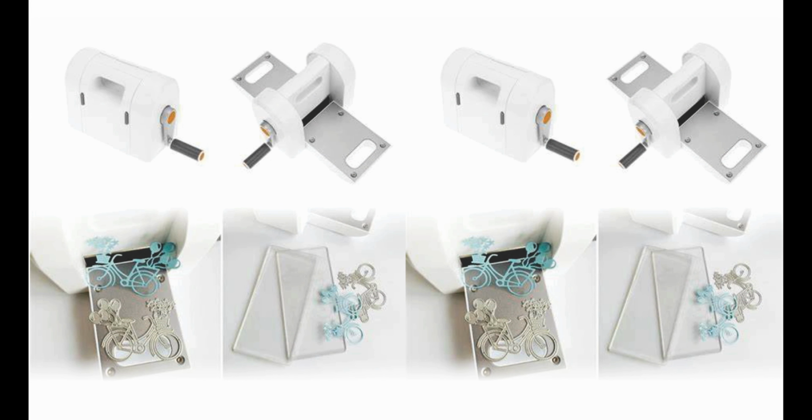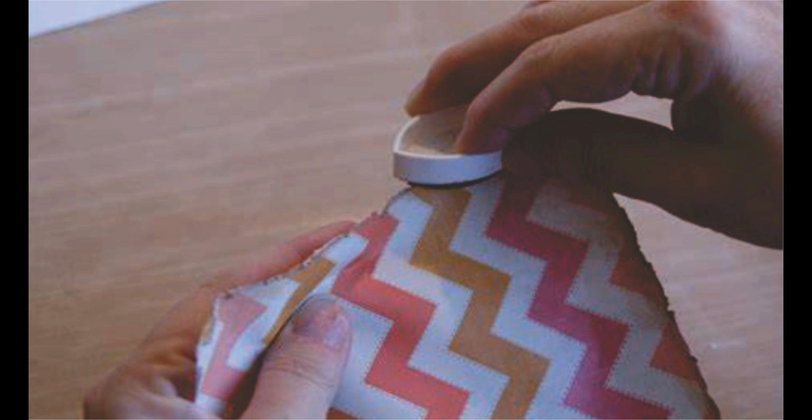Die cut is a term that means cut out the shape. The shape is usually cut from a metal template called a die. Distressing, mainly used in scrapbooking, is a method to give your project an old and worn look. It can be achieved in many ways, including stamping, crumbling, inking, tearing, and sandpapering.